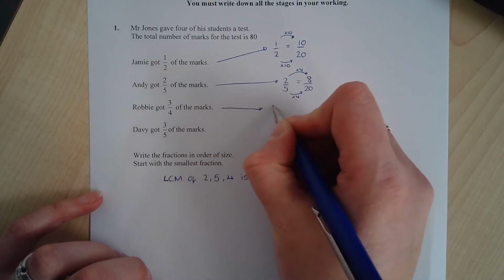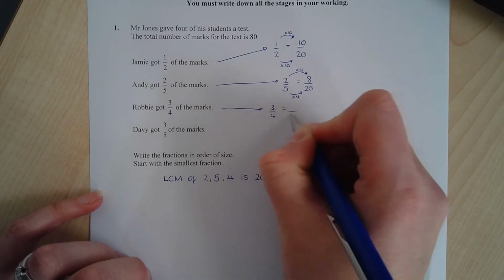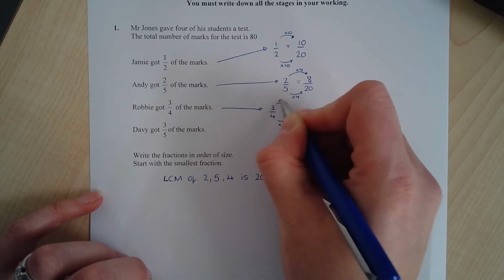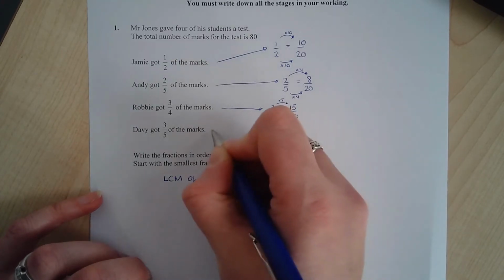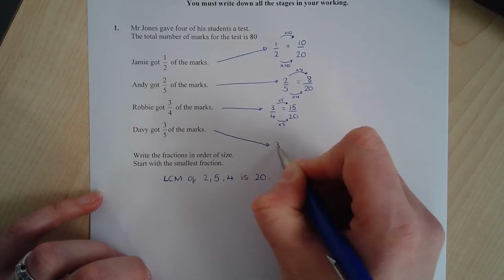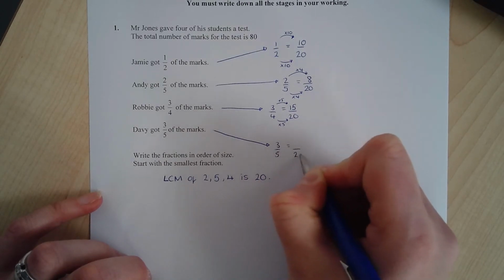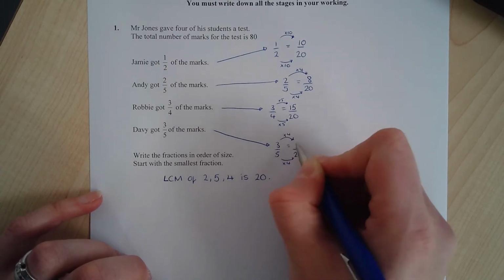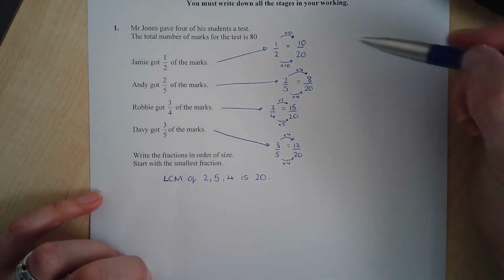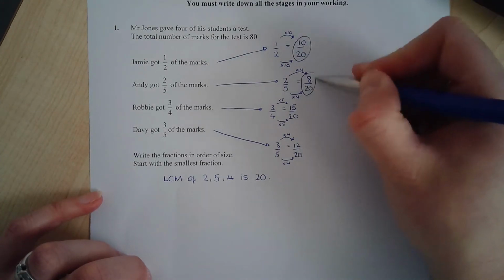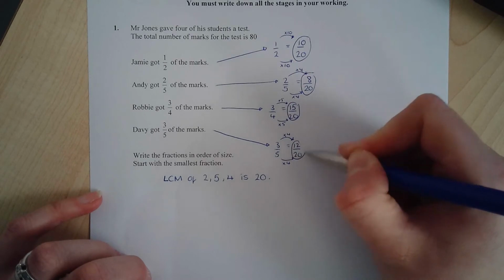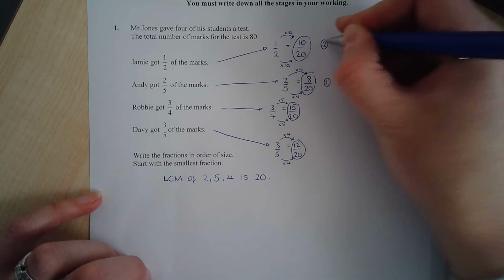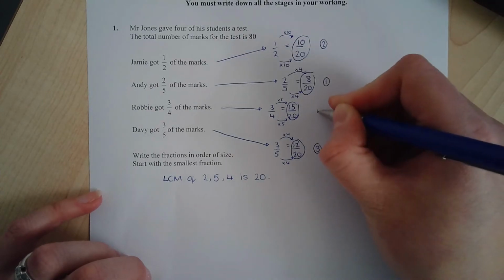Okay, this next one, 3/4. 4 goes into 20 5 times, so multiply the numerator by 5 as well, gives me 15. And then finally this one, 3/5 into 20ths. Again, I'm multiplying by 4 there and there, gives me 12. Now I have these 4 fractions that are all 20ths, and it's really easy to see that this is the smallest, then this one, then this one, and then finally this one.